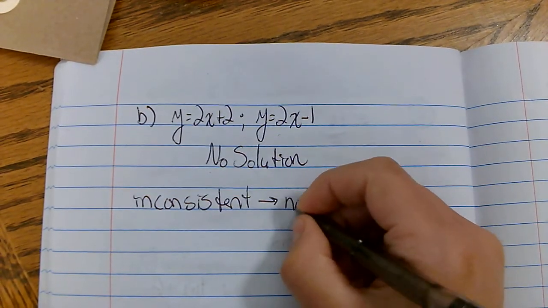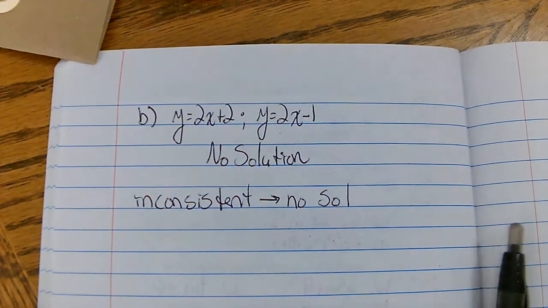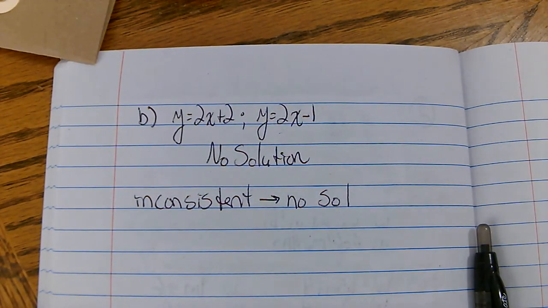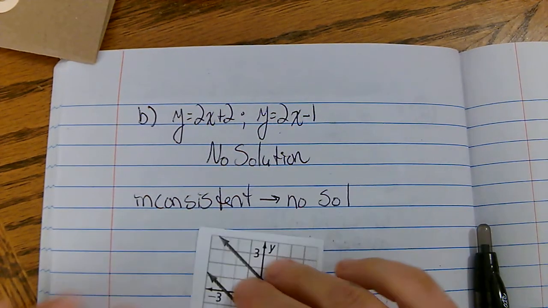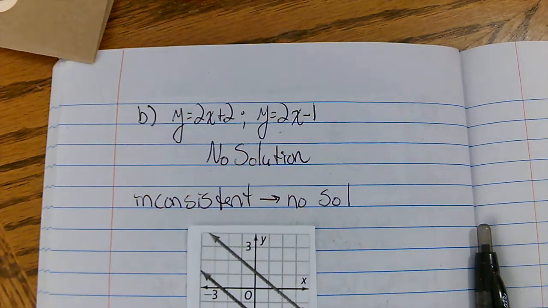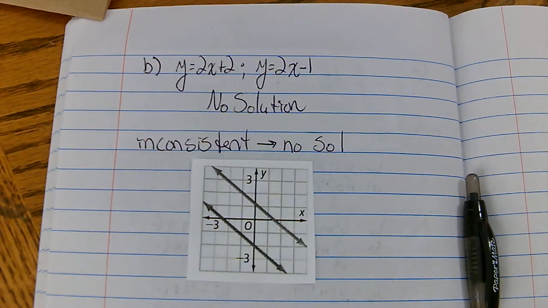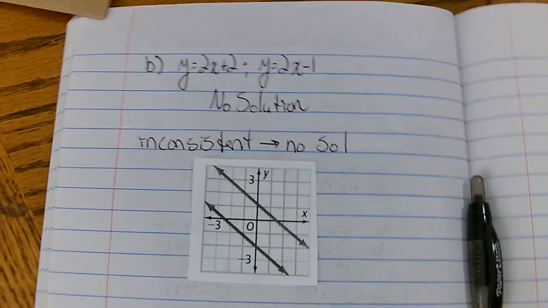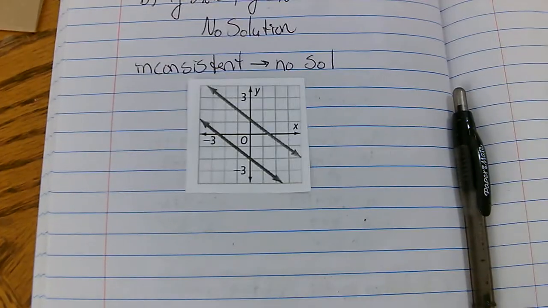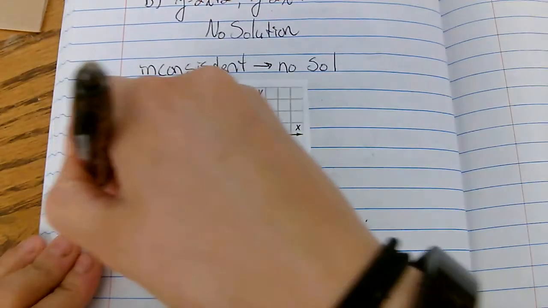There is no solution that's going to make them true. And there should be a cutout that looks something like this. So go ahead and glue that in underneath it. Alright, so this one here is inconsistent. If a system of equations is inconsistent, it means there's no solution that's going to make them true.